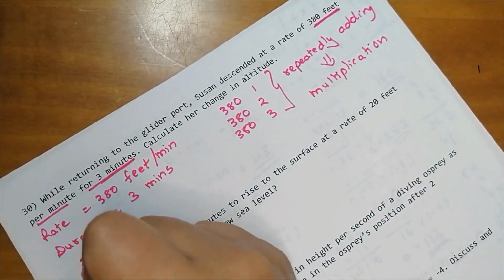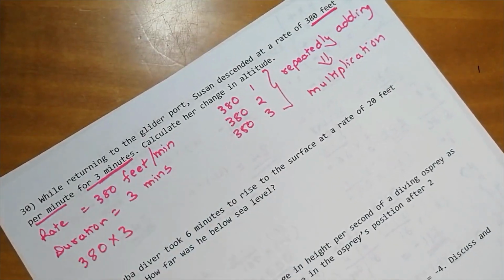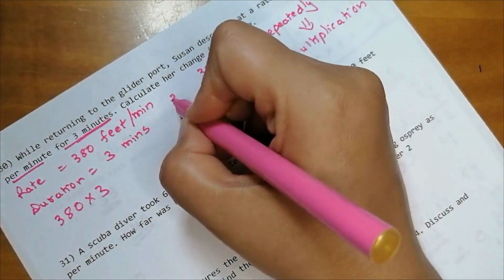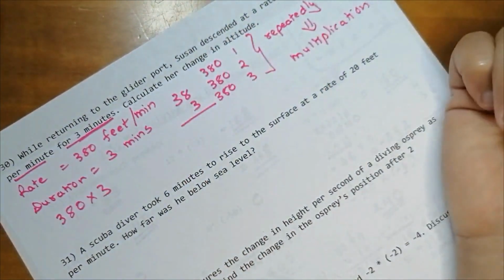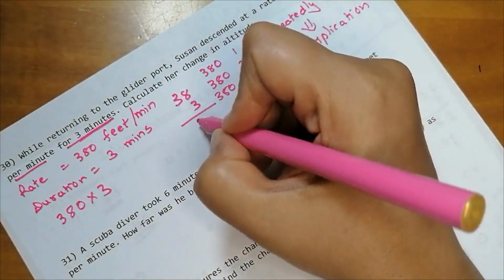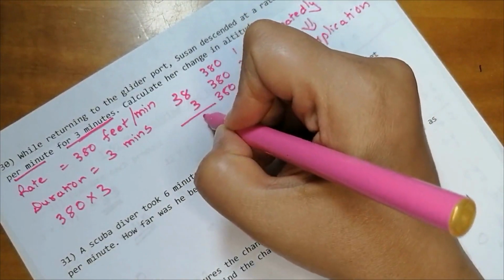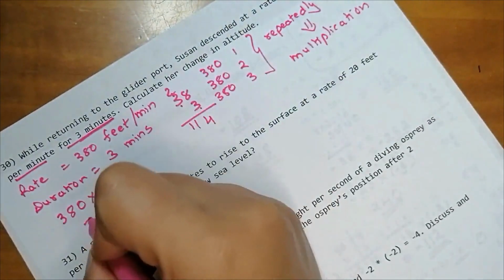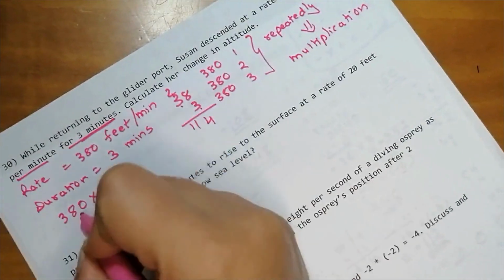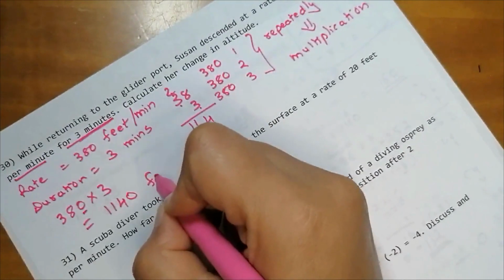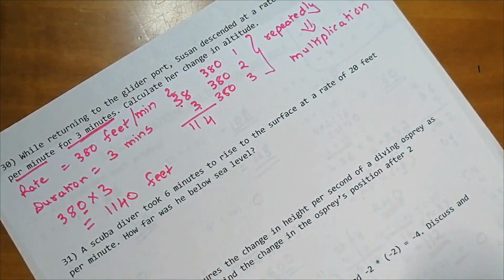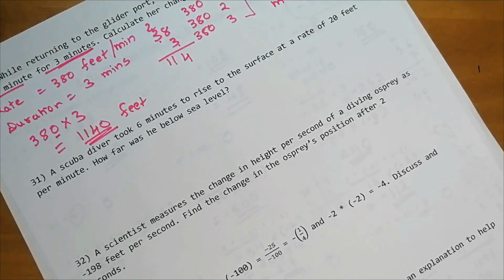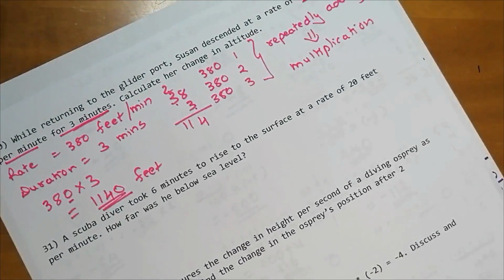So this will be simply 380 times 3, okay, which is equal to how much? Let's do the calculation here. I'll do 38 times 3. I'm not going to do 380 times 3, okay? Then I'll add 0 at the end. 8 times 3 is 24, 2 carried, 3 times 3 is 9, 9 plus 2 is 11. So this will be 114, and this 0, right? So that's the change in her altitude. Fine, 1140, sorry, 1140 feet. Simple, easy to understand, right?